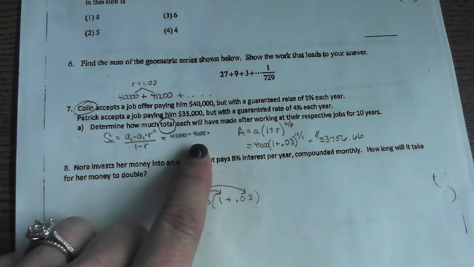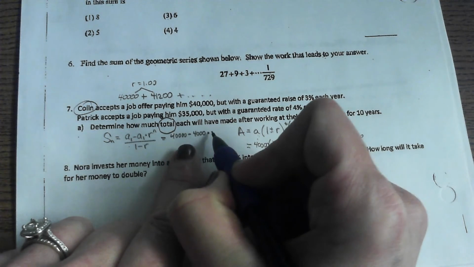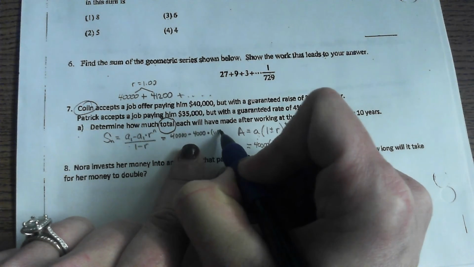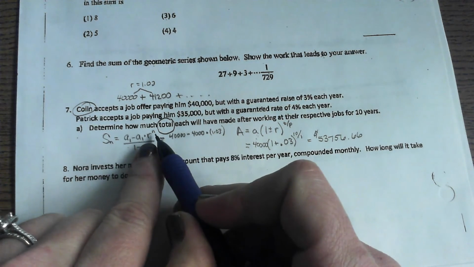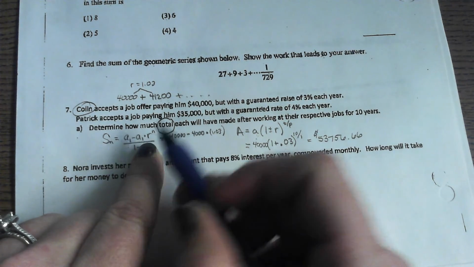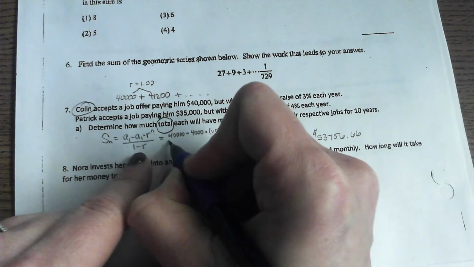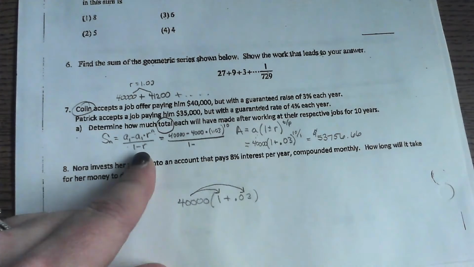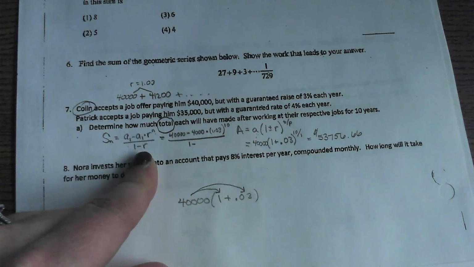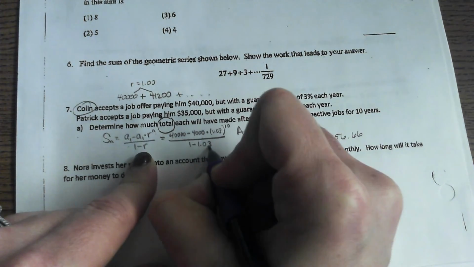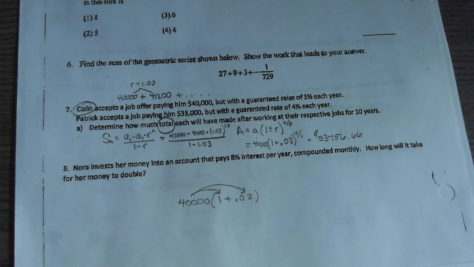So in our formula, we're pretty much done. We have the rate is 1.03. We're adding up the first 10 terms, so n is 10, all over 1 minus the 1.03. And that will tell you Colin's grand total amount made throughout the 10 years. Does that make sense?